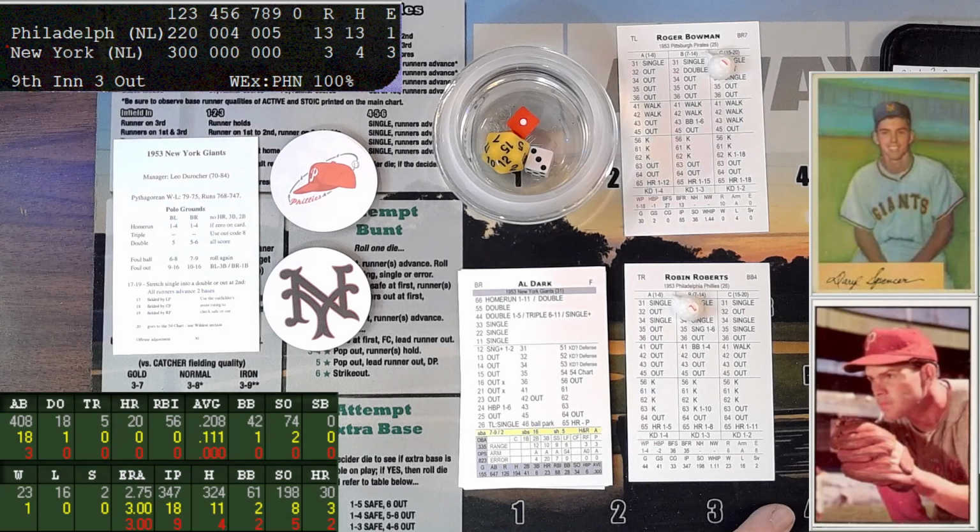Robin Roberts improves to 2-0 with a 3 ERA. Jansen falls to 0-2 with a 6.39 ERA. The Phillies are 4-0. They are now tied with the Milwaukee Braves, who in their first year as the Milwaukee Braves are off to a 4-0 start as well. And the Giants dropped to 1-4, so they did not have a great year this year. But they have a better percentage than this in real life.